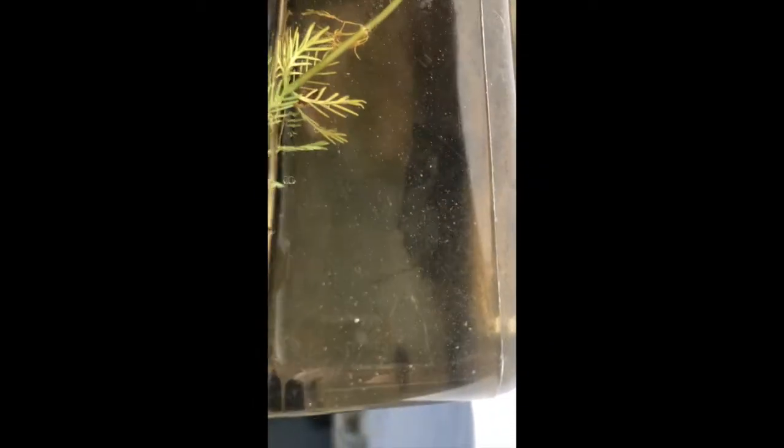So I want you to notice any of the differences from the tadpoles that we saw last video compared to these. They're the same tadpoles, but have they grown at all? Do you notice anything different about their habitat? Ooh, look at that one. Let's see if we can get a better look. What do you notice about the size of that tadpole compared to the one next to it?